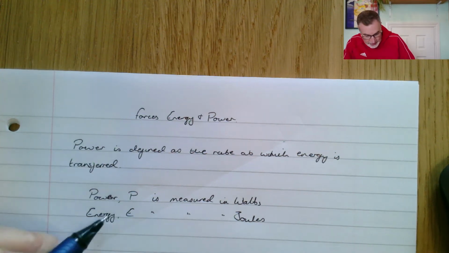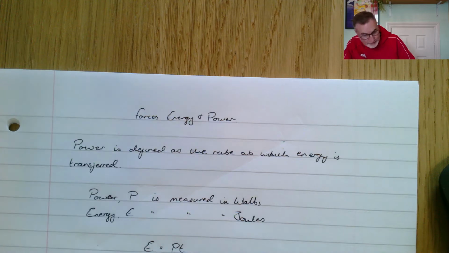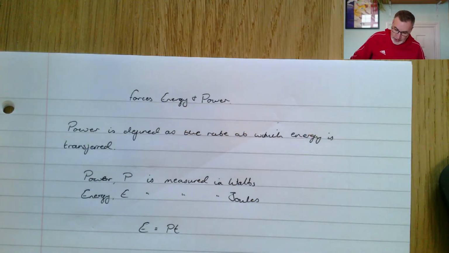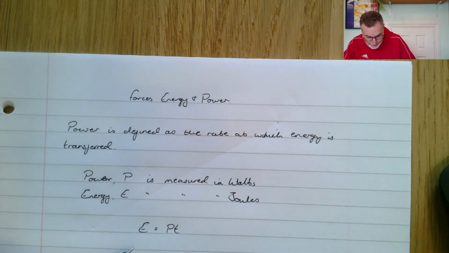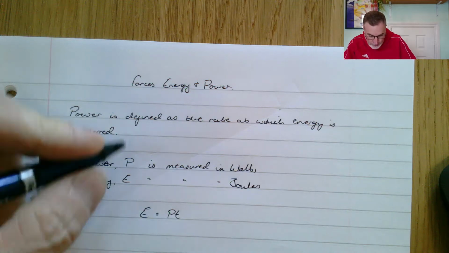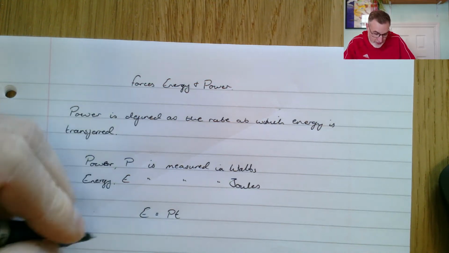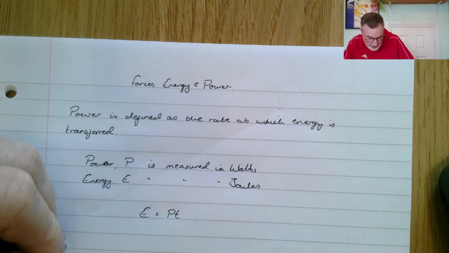So power and energy relate to each other as E is equal to power times time. So the watt is joules per second. But this is your formula for energy, power and time. Then for energy, we're going to have three different types of energy.